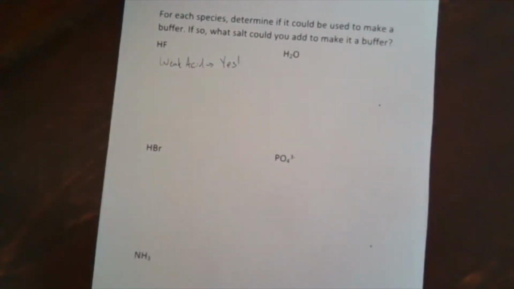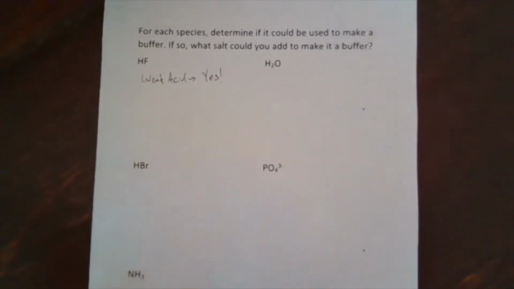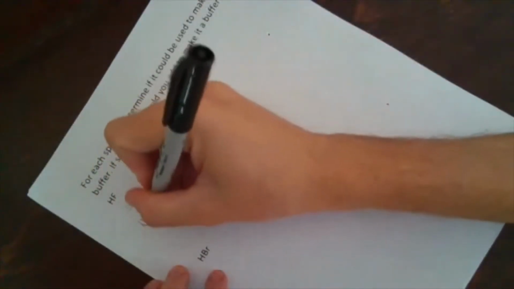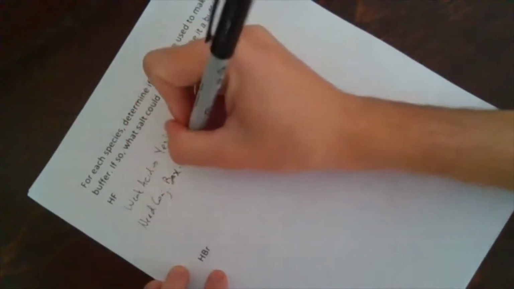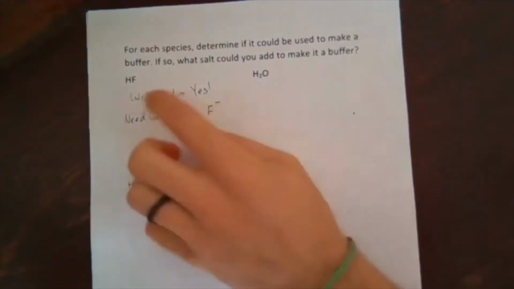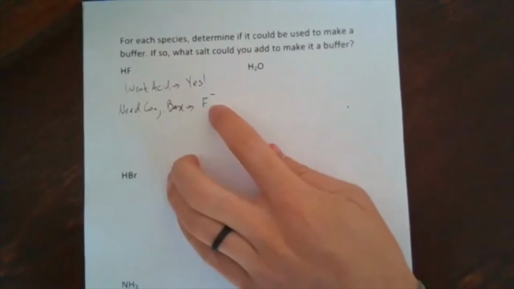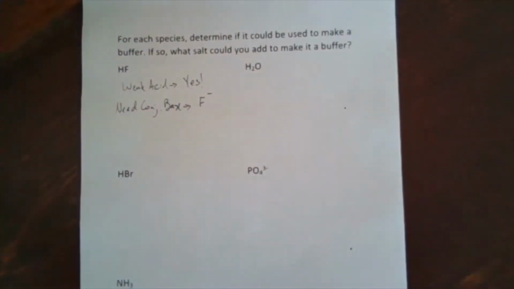In order to do that, because that's a weak acid, you would need it to be paired with its conjugate base. So the solution will need to contain HF and its conjugate base, which would be fluoride, or F minus. So the solution would have to contain HF and F minus. There's the weak acid, there's its conjugate base. And if you had both of those things in solution, that would be a buffer.